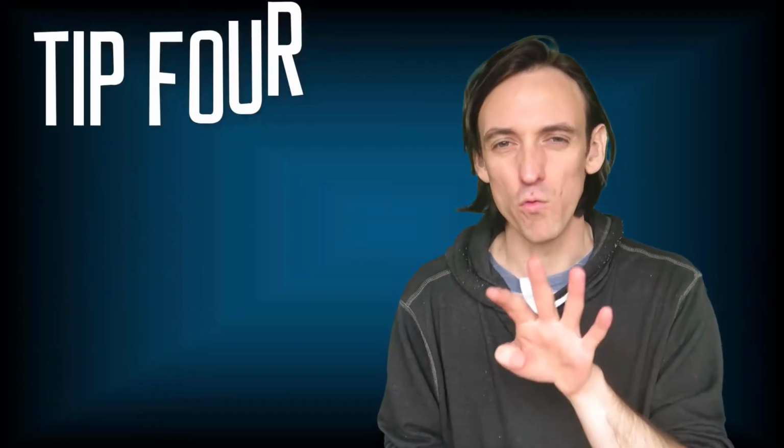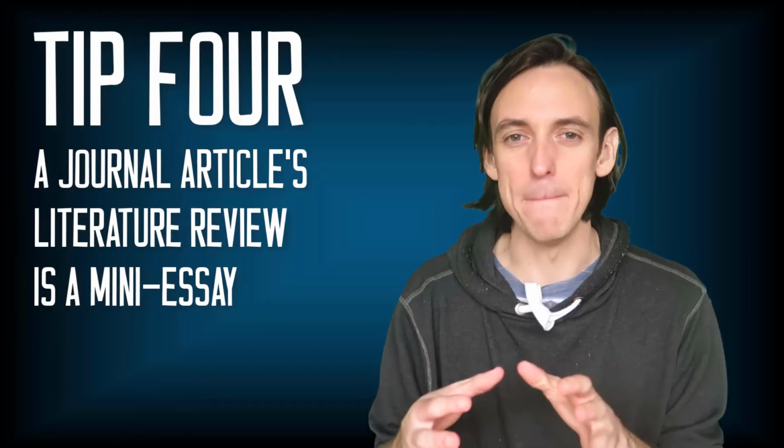So step 4, read the literature review as if it's a mini essay. Literature reviews summarize previous research into a topic. It's a little bit like the author's own mini essay into the key points or the key ideas that are important in the topic that they're writing about. So read through their literature review as if it's their mini essay and see if you can pick out key points from the literature review that you can use in your own essay.